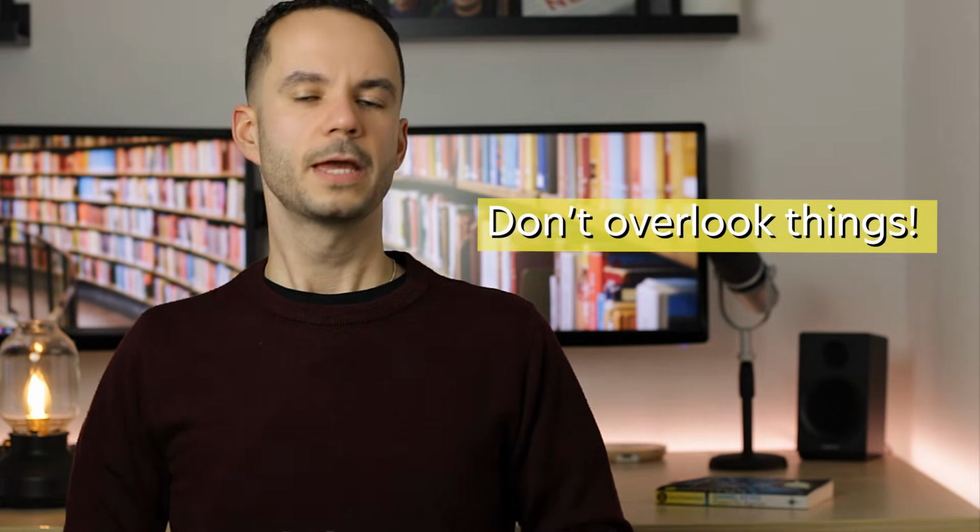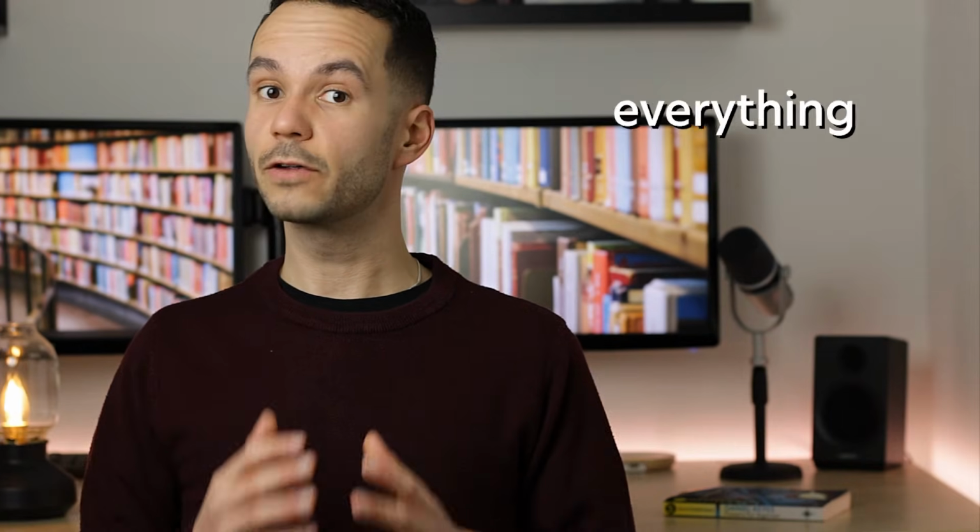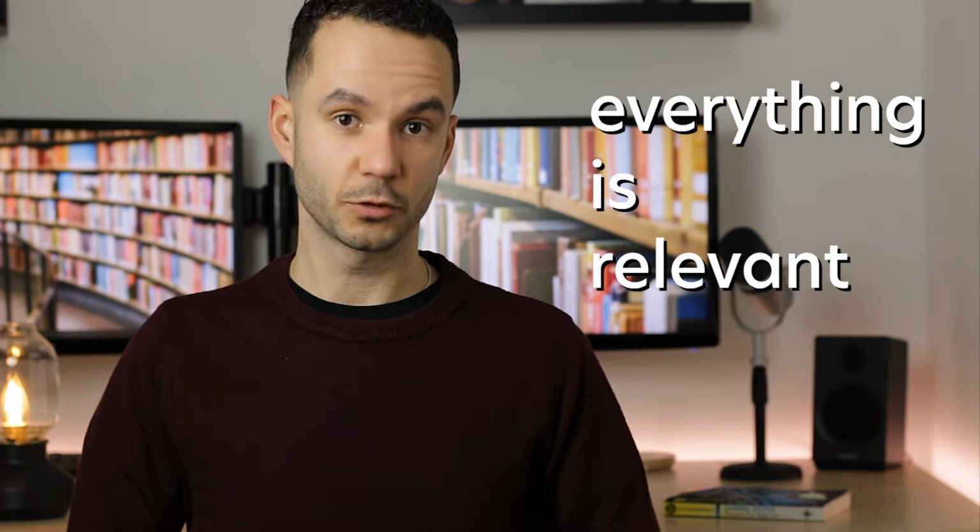The second caveat is overlooking things. Sometimes people think, well, this is not very important, we don't need to focus on this. But remember that authors make deliberate choices. They put things in their pieces of work for a reason. Everything is relevant in literature. So don't overlook things and don't put things in the bin because you think it's irrelevant. Everything is in a story for a reason.